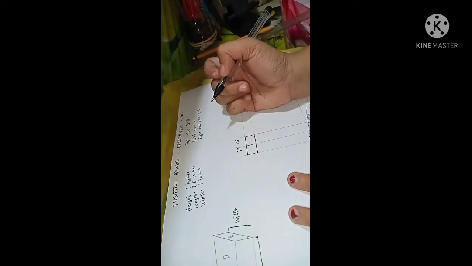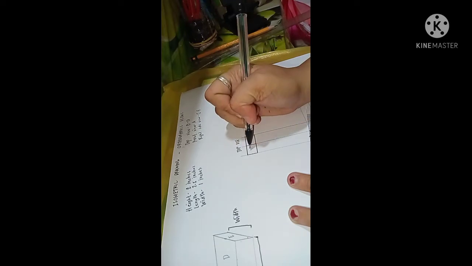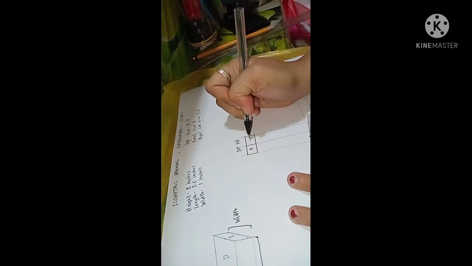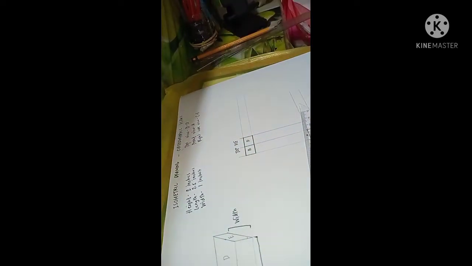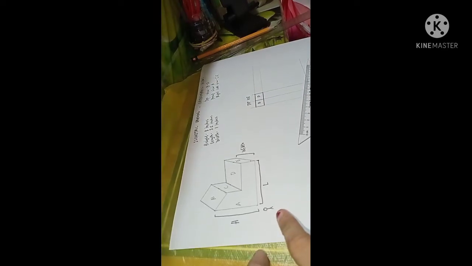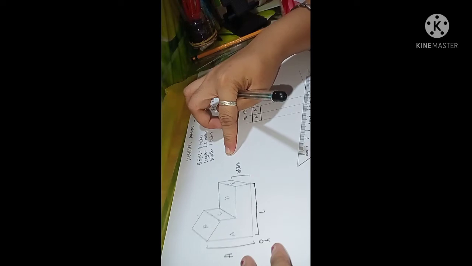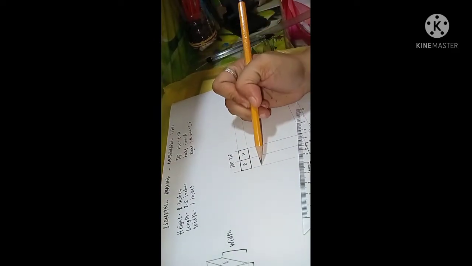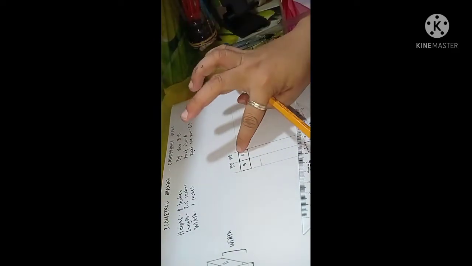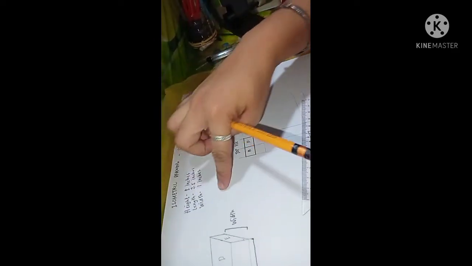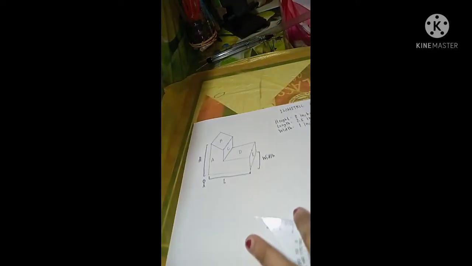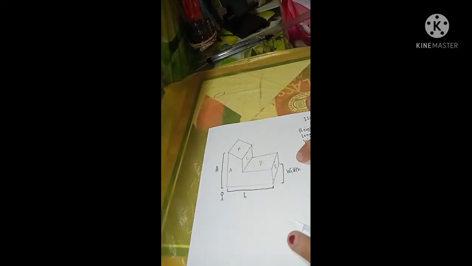So if this is our top view, obviously this is the letter B, this is the letter D. If you are standing here and if you are standing here, then your top view could be here. This letter D would be here if you are standing here. Let's imagine you are standing here.